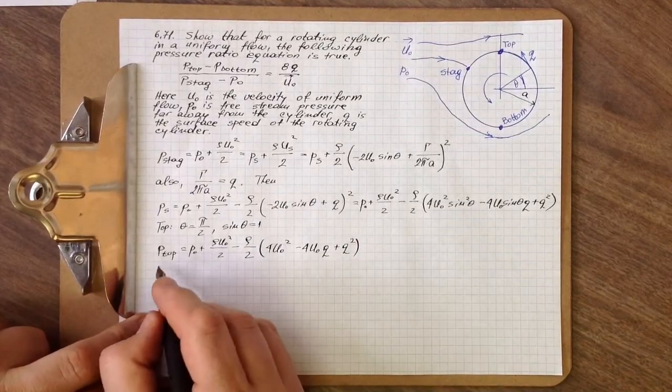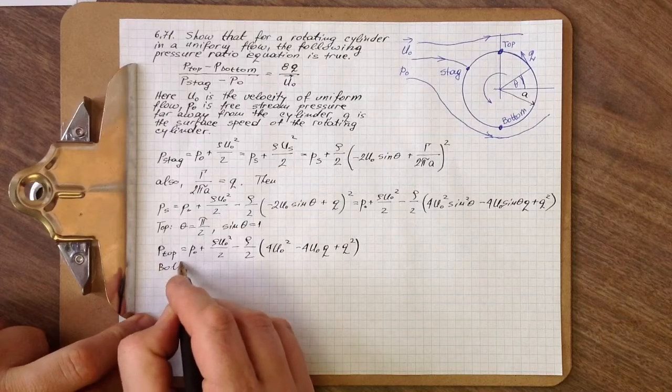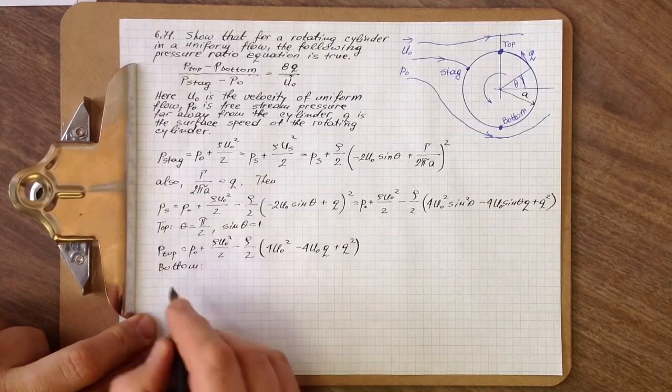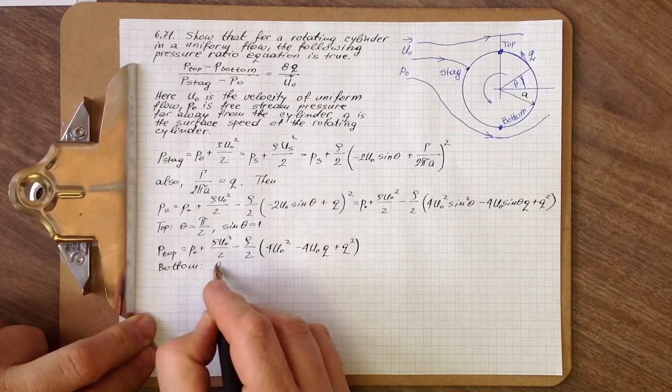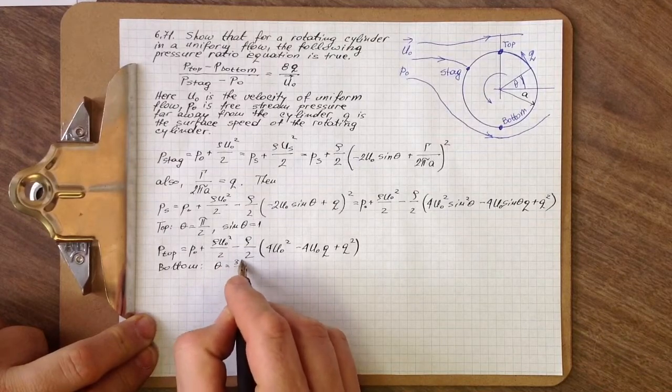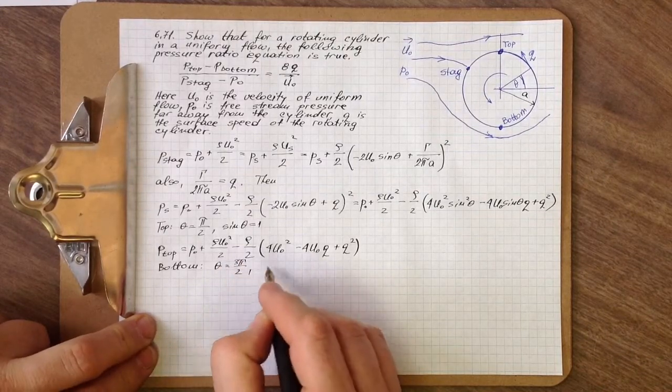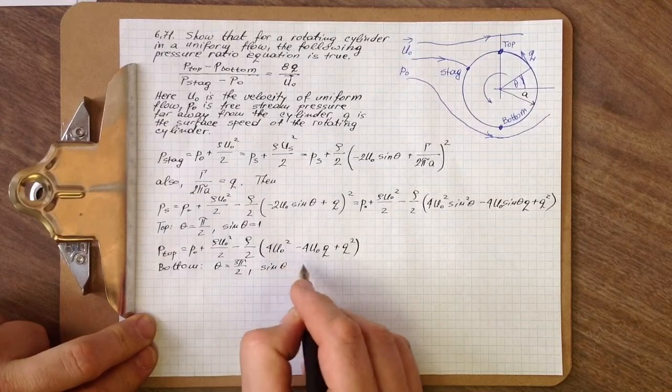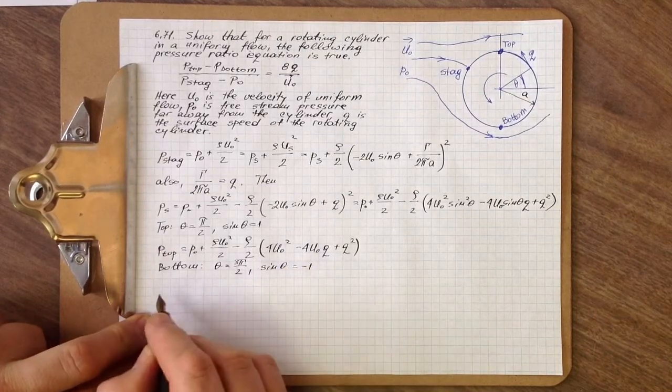And then for the bottom, we have theta is 3 pi half, sine theta is minus 1.